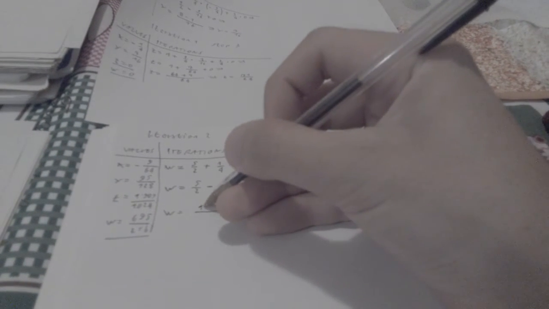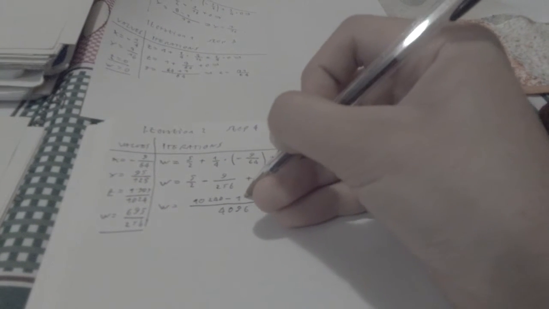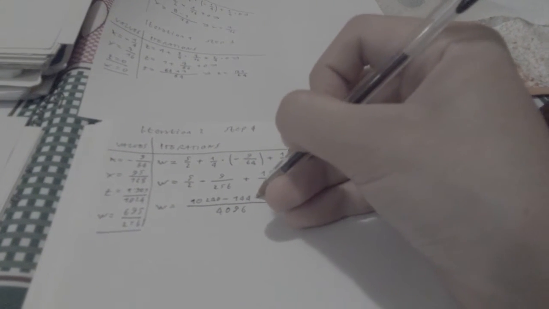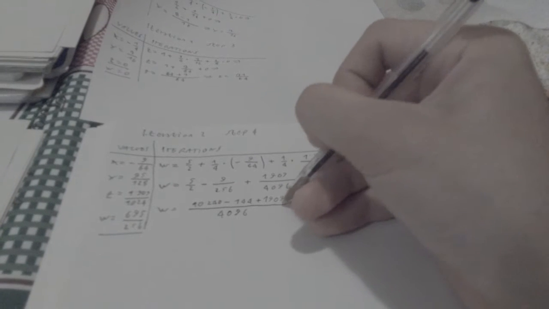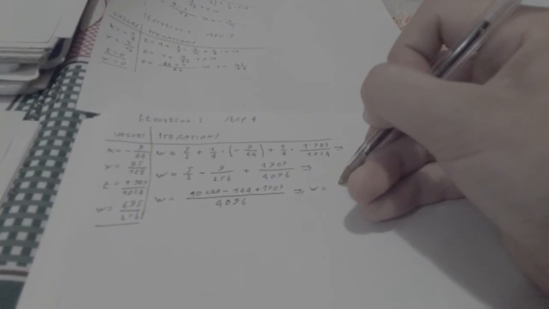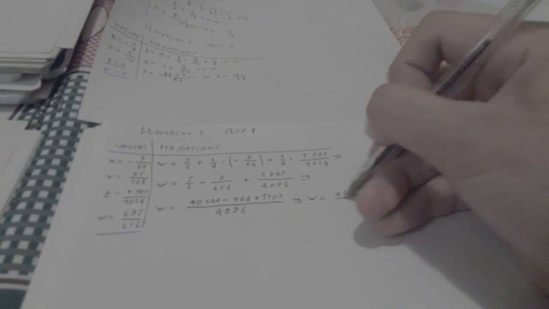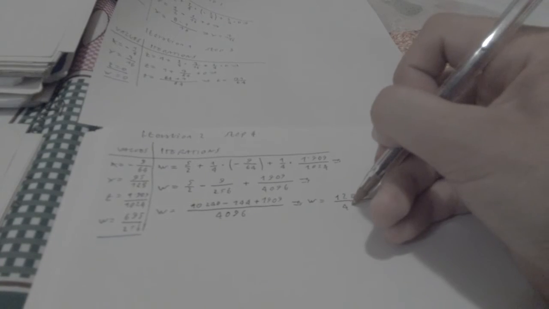So therefore we have 10,240 minus 144 plus 1909, which is going to give us w equal to 12,005 over 4096.